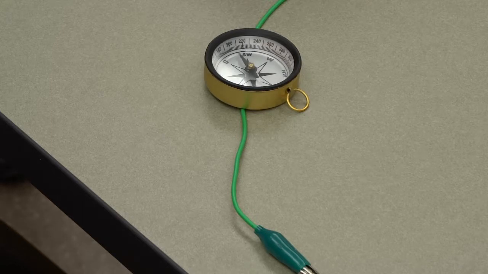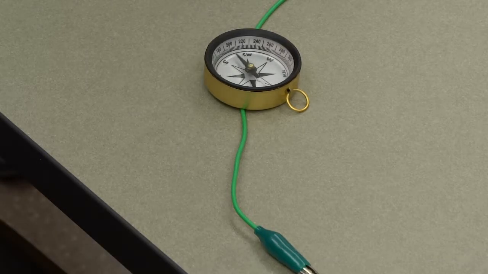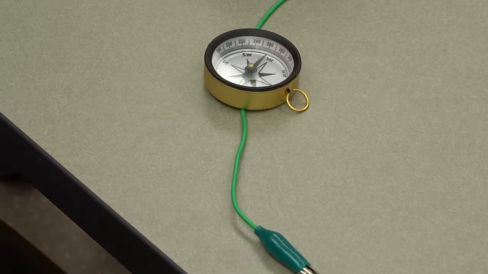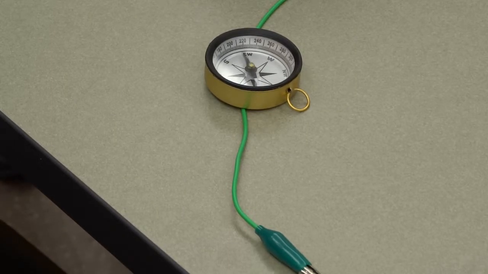1, 2, 3. Did it change directions? Yes. It did. It changed by, how many degrees would you estimate? 30, 15. Yeah, 20-ish. And that's actually with a lot of current. So we actually do need a pretty strong current to produce a sizable magnetic field.